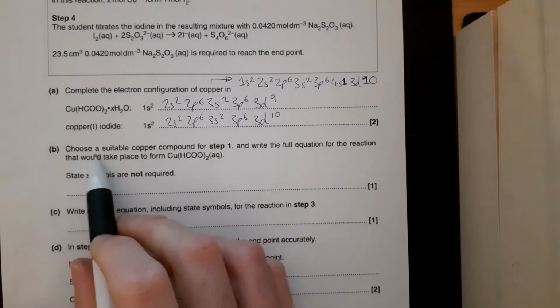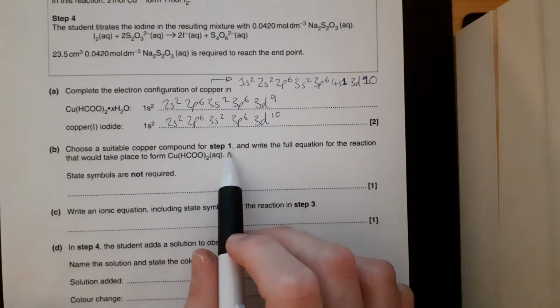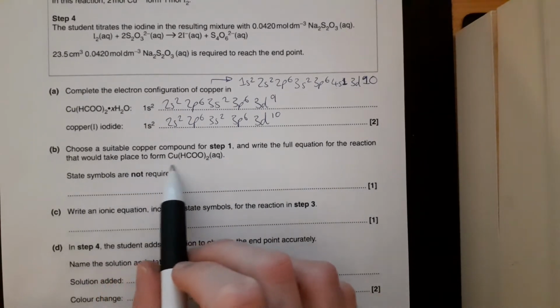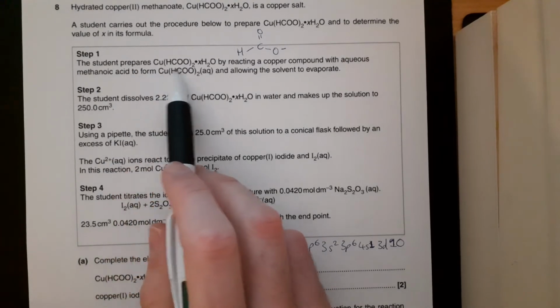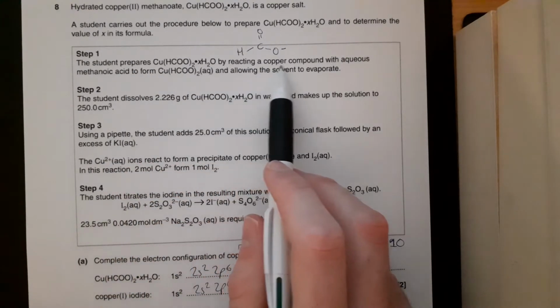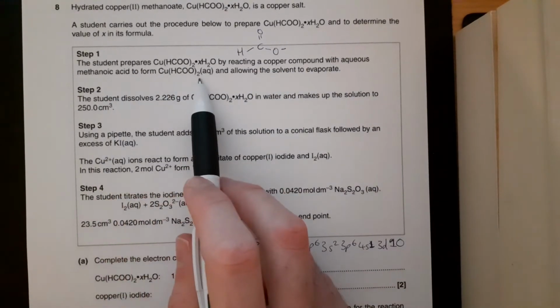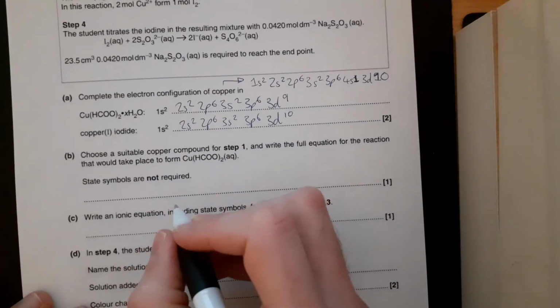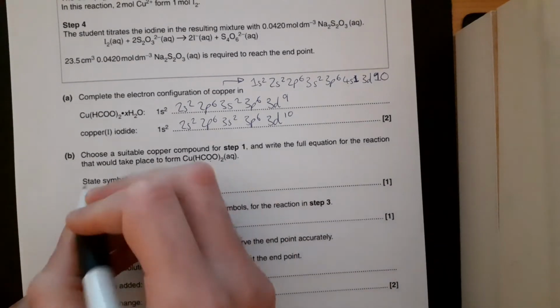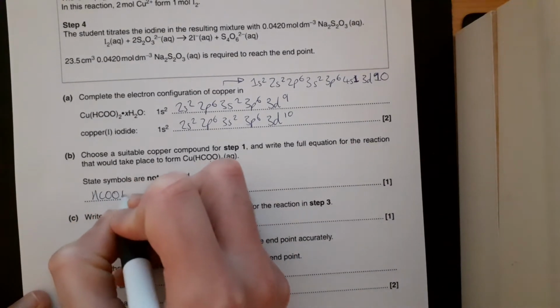Part B says, choose a suitable copper compound for step 1 and write the full equation for the reaction that would take place. So what was step 1? This was making copper methanoate by reacting a copper compound with aqueous methanoic acid. We can have any copper compound we like. We're going to have methanoic acid, which is this with an H on the end. There's our methanoic acid.